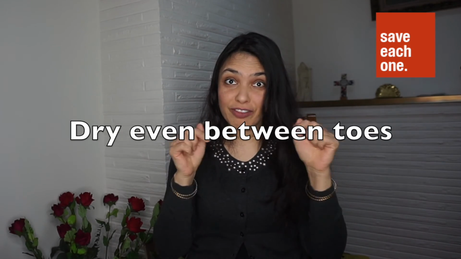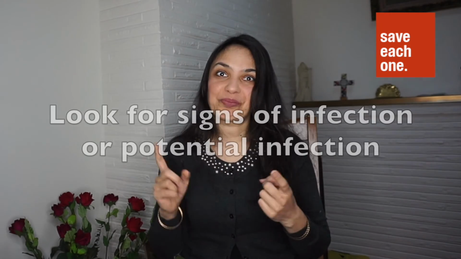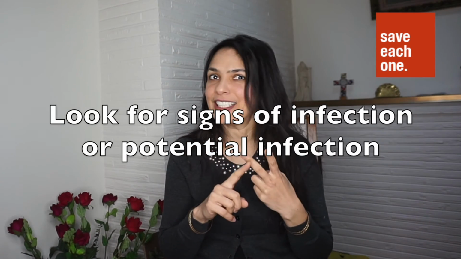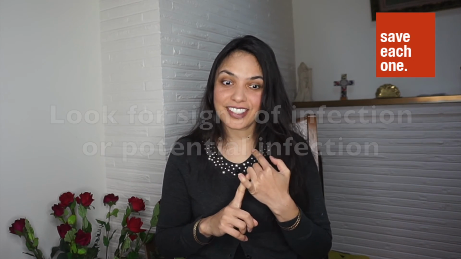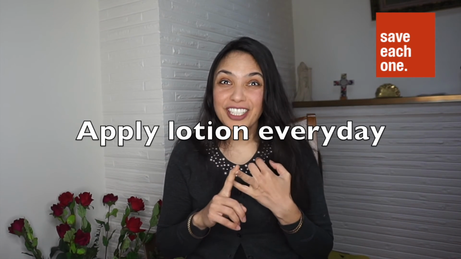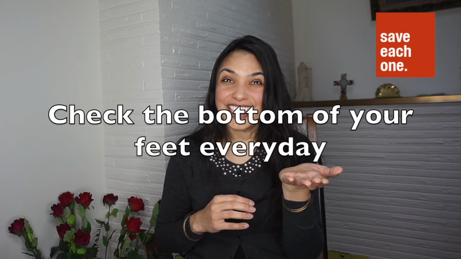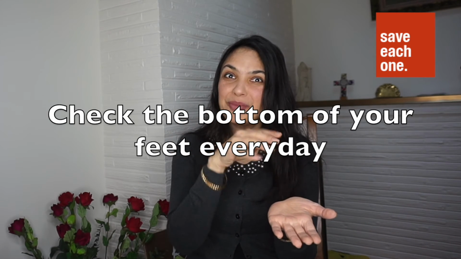You want to wash your feet and dry them, even between the toes, every day. You want to look for cracks, any signs of an infection or any sores, and also any fungal infections. You want to apply lotion to your feet every day, but do not apply it in between the toes. That just increases your chances of getting a fungal infection there. Check the bottom of your feet every day using the mirror, like we talked about.